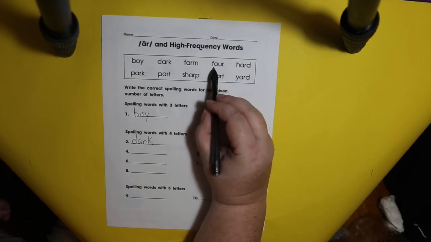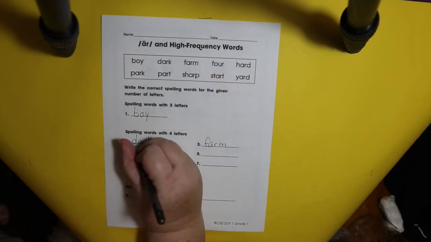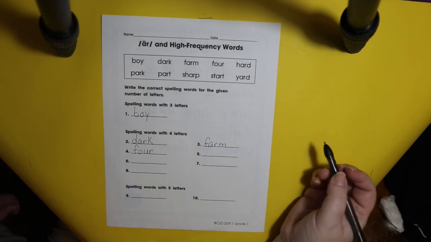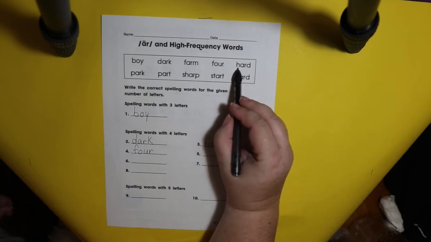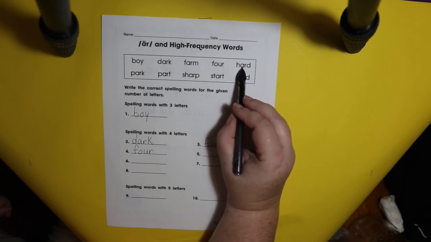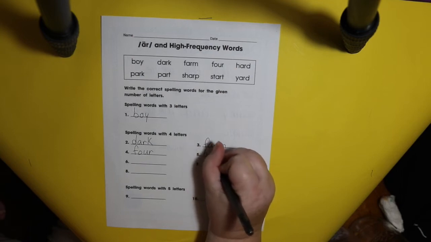Or, 4. Does the word 4 have 4 letters? It does. That actually makes a lot of sense, doesn't it? Or, what about this word? Hard. How many letters? 1, 2, 3, 4. 4 letters. Put it somewhere on here.